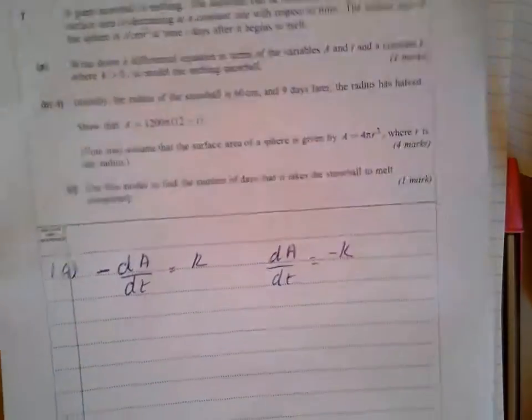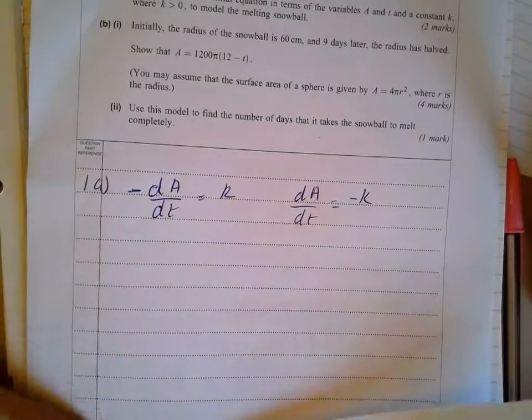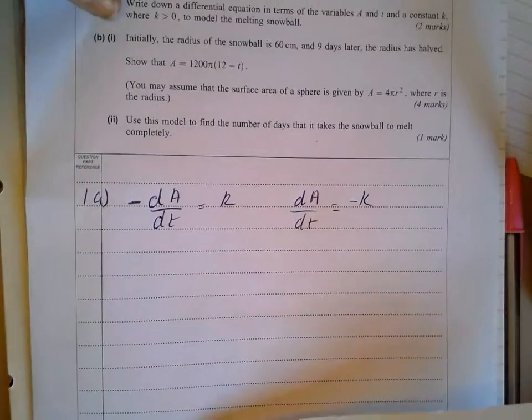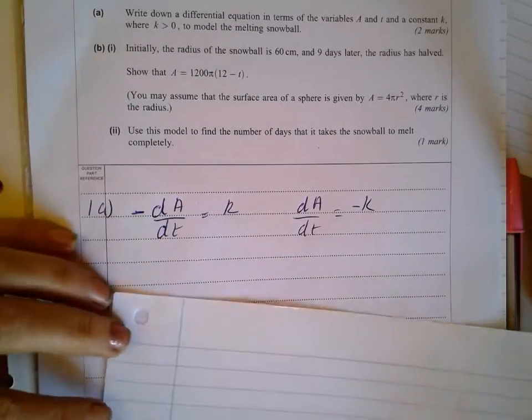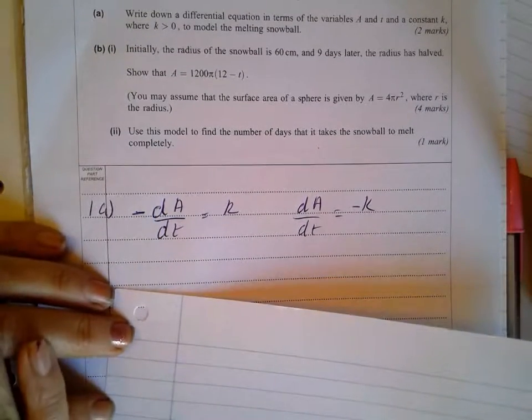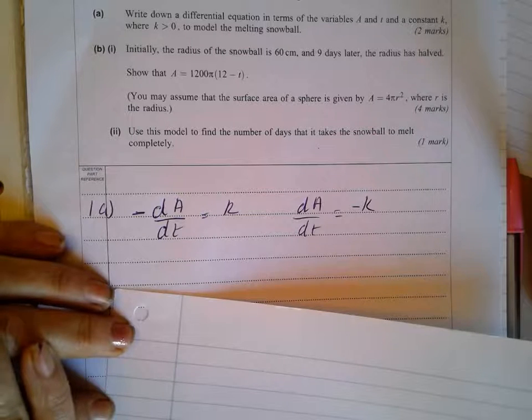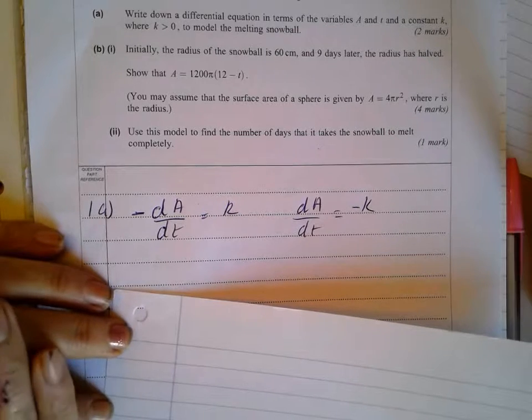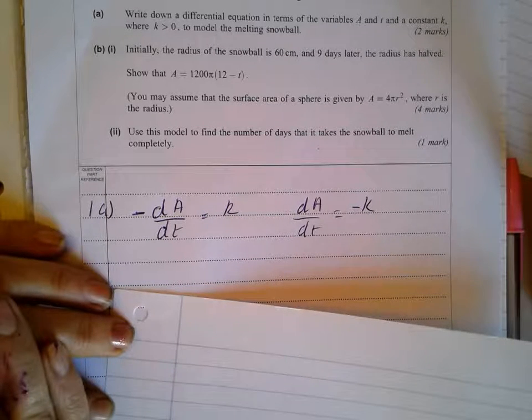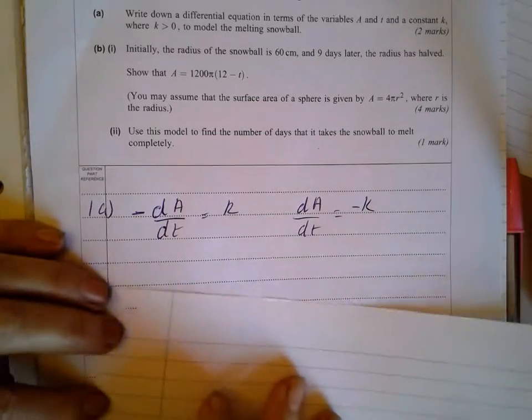Okay, the second part. Initially the radius of the snowball is 60 centimeters. So when time is nothing, the radius is 60 centimeters. After 9 days, t is 9, and the radius is halved, so r is 30.